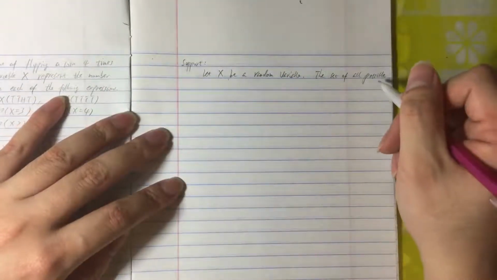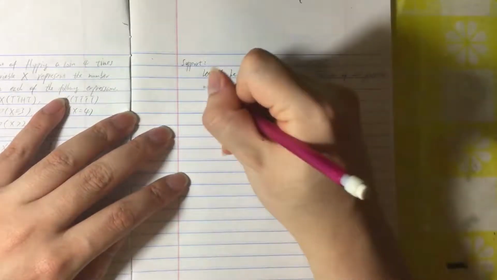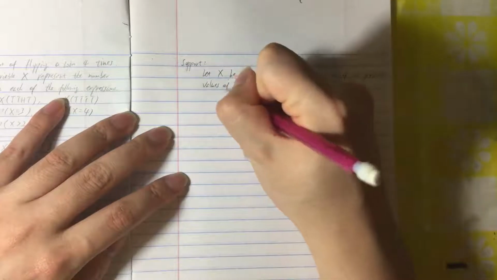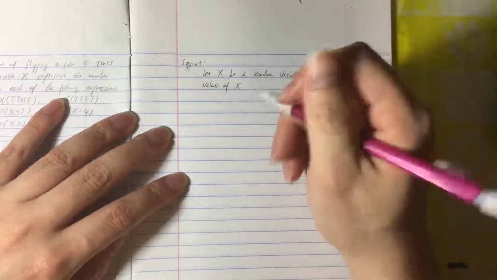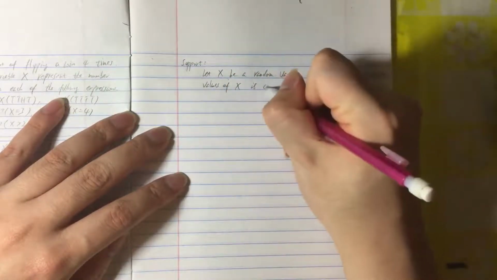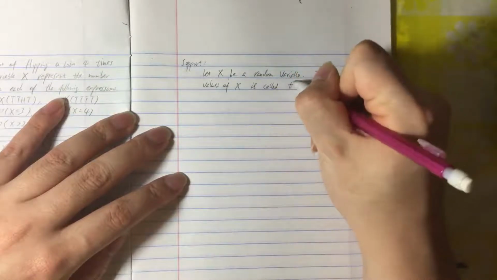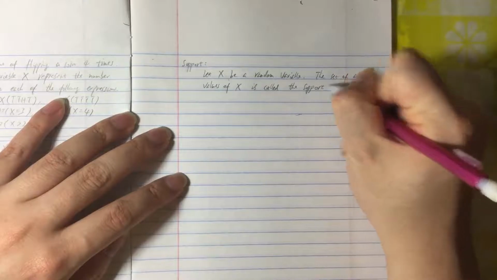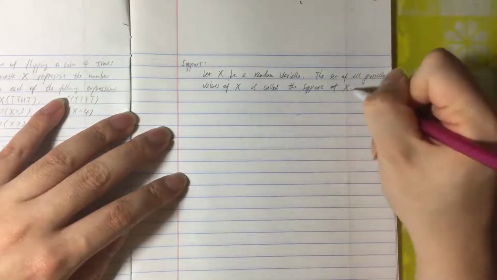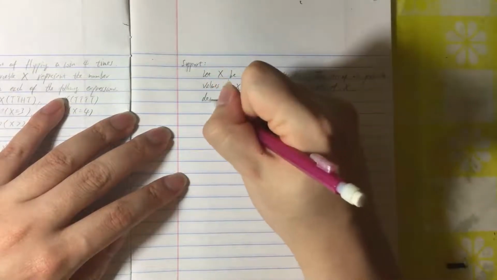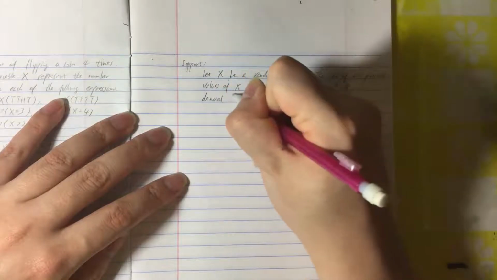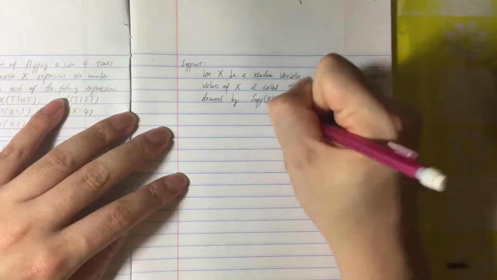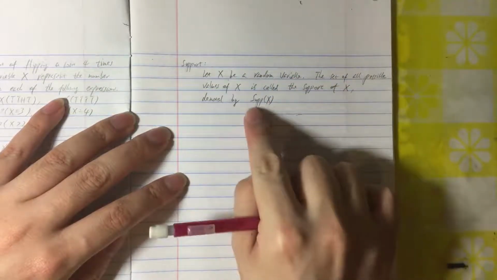The set of all possible values of X is called the support of X, denoted by supp(X). This represents the support of X.